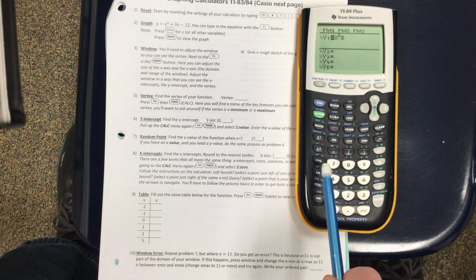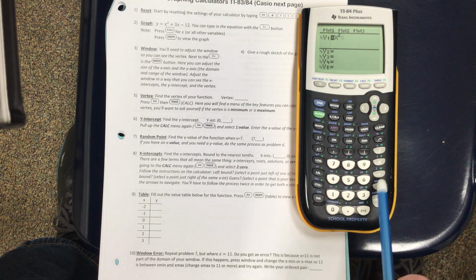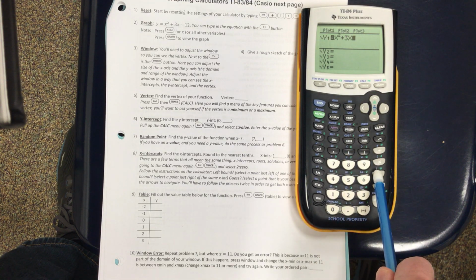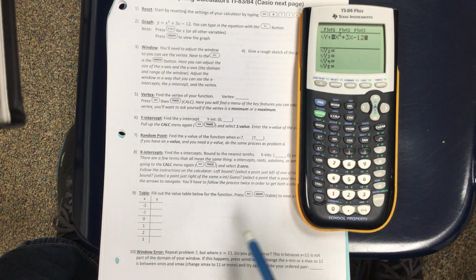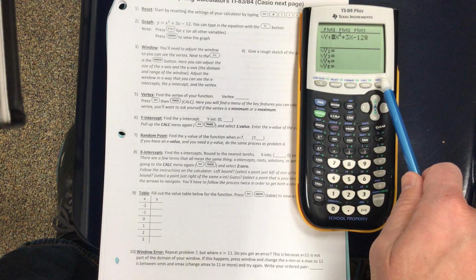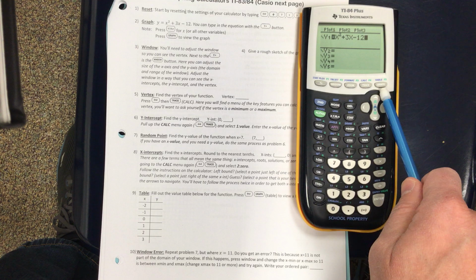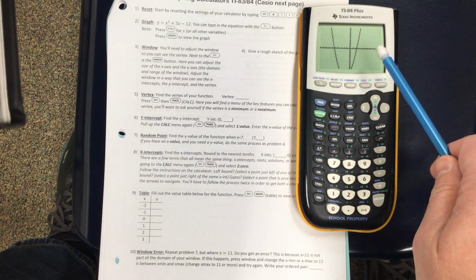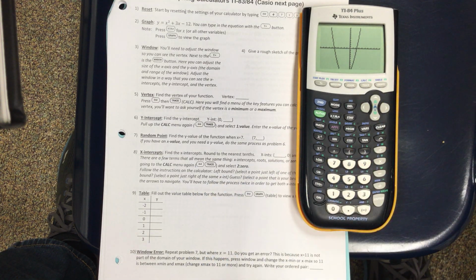We'll push that, and then plus 3x minus 12. So we'll just type it in just how it looks, and when you're done, we're going to push graph. It's right here at the very top right, and we should see this. If we reset our calculator, everyone should look exactly like that.